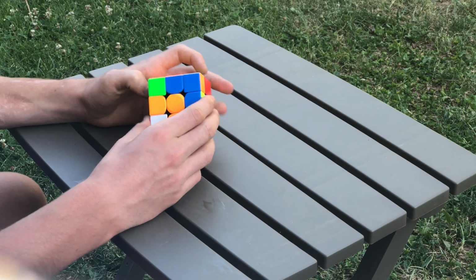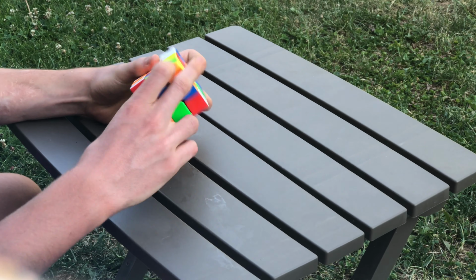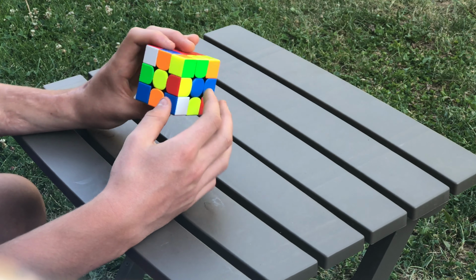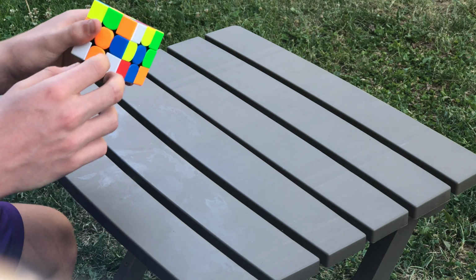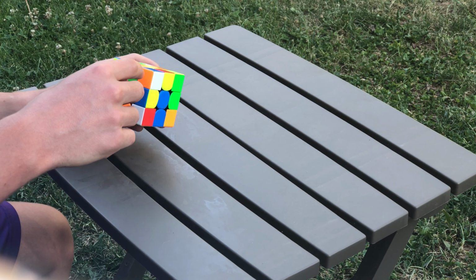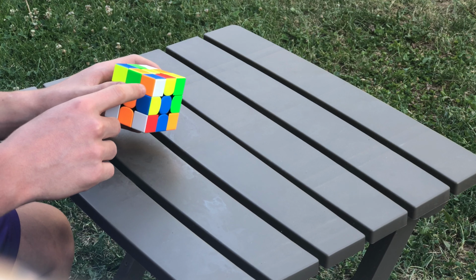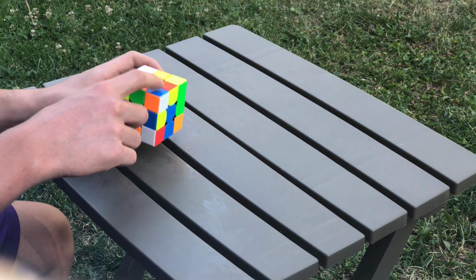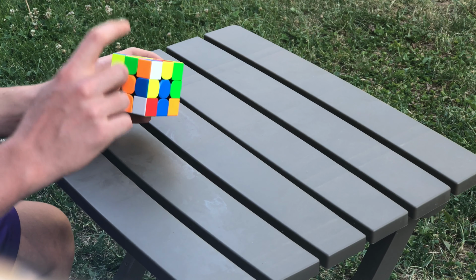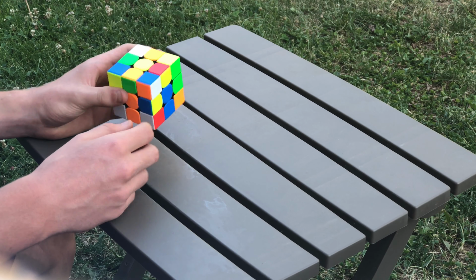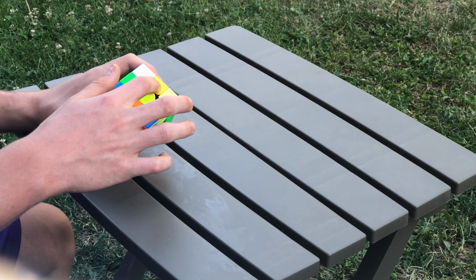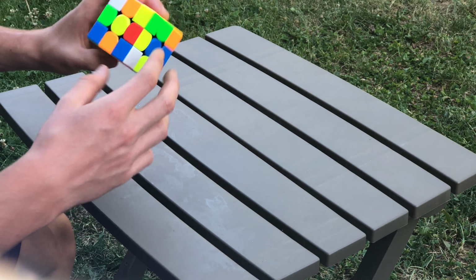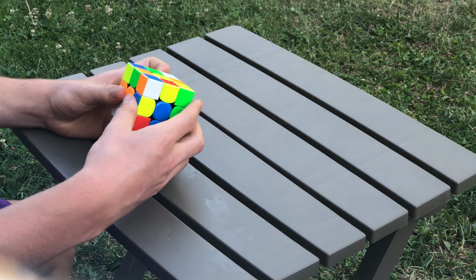So the basic premise of F2L is to make 4 specific patterns. So I'll do all of them on blue and orange. So we have our white, blue, and orange corner like this, and our blue, orange, and blue edge right there, as you can see.